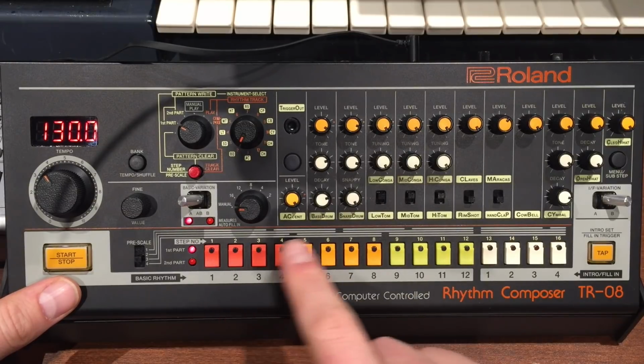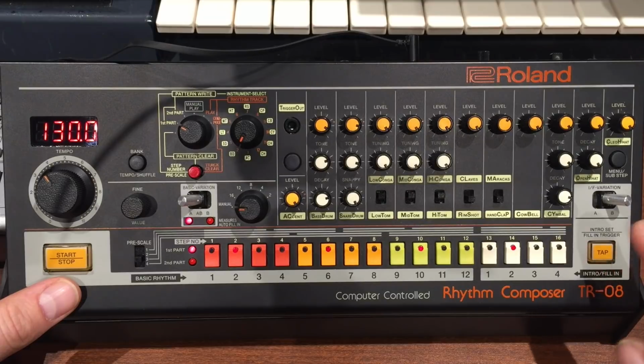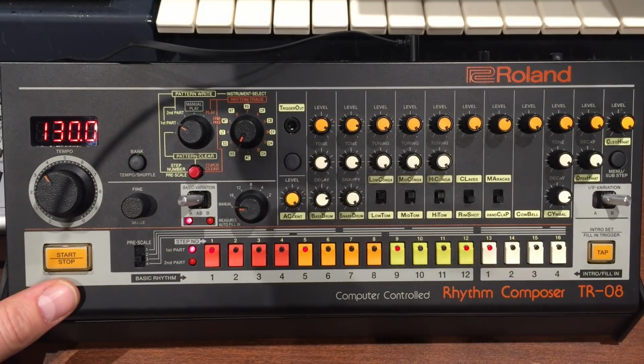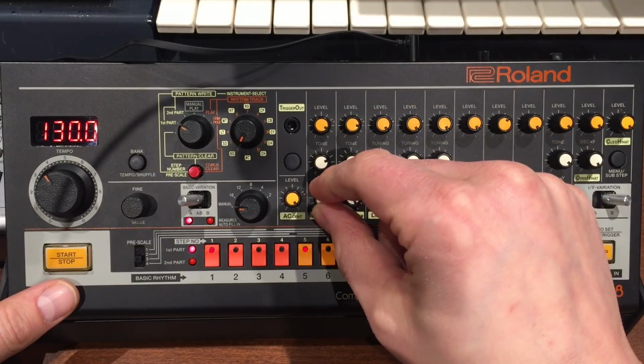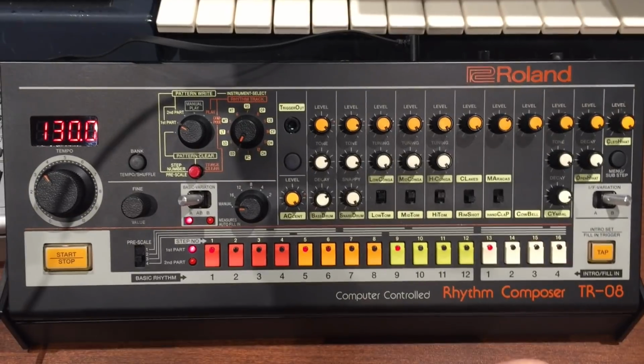You can actually enter these manually where you want them, or just tap them in, and if they land at the wrong place, I'm going to reposition them in the right place. I've got my kick. Now I would like to go right away into changing the sound of the kick.